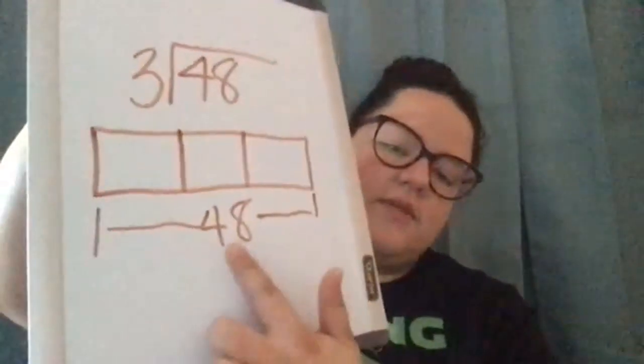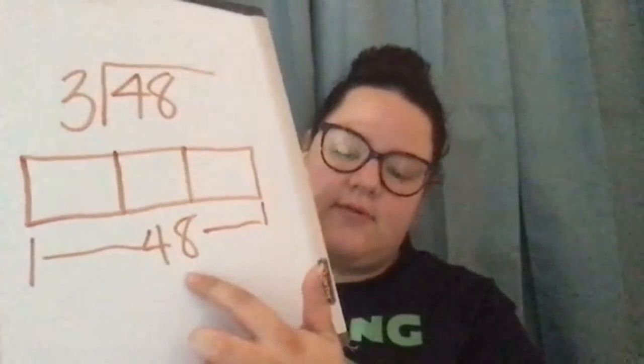All right. Then underneath, I know all the cupcakes that go into those 3 display cases, they're all going to equal that 48, because this is the total amount of cupcakes I have. When you divide, you're making a number smaller.